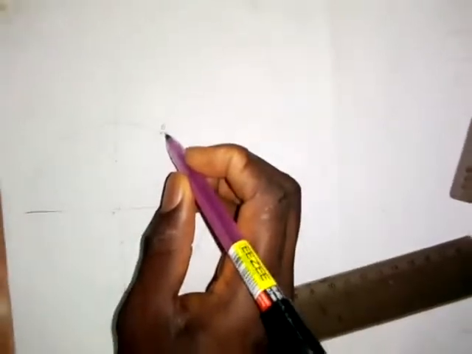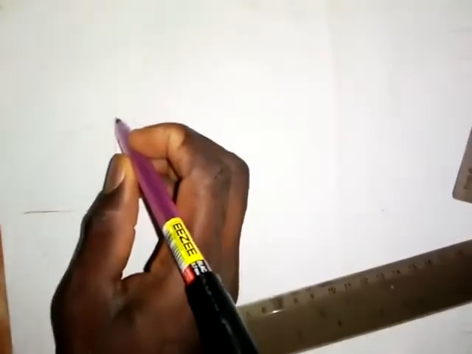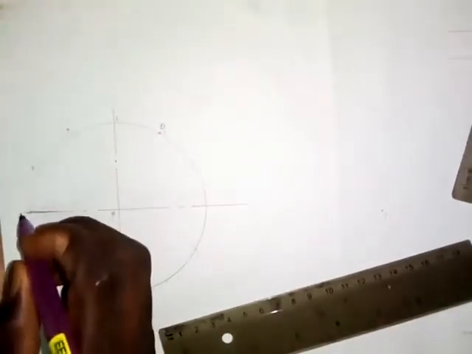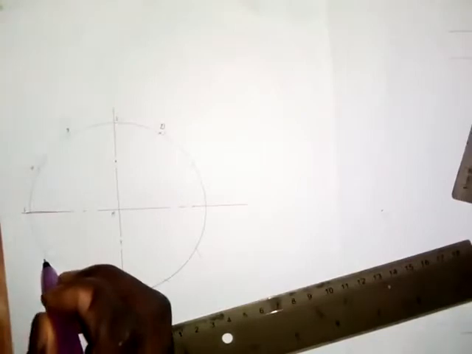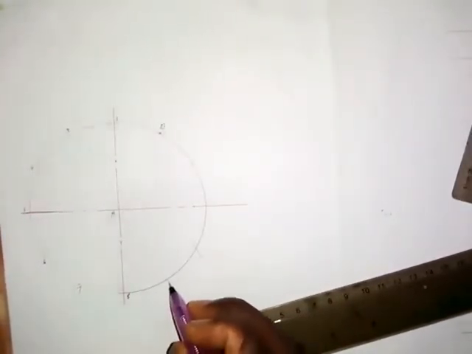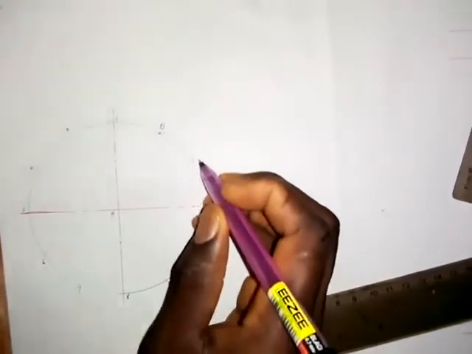So this will be 1. I'm going to number this as 1, and this will be 2. This is 3. This is 4. This is 5. This is 6. This is 7, 8. This is 9. This is 10. So this is 11, and this is 12. So you have to number them as we have here.